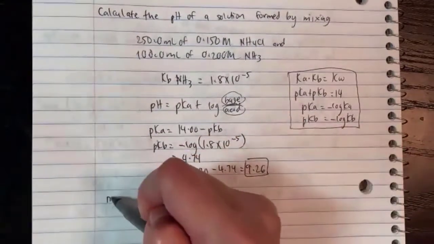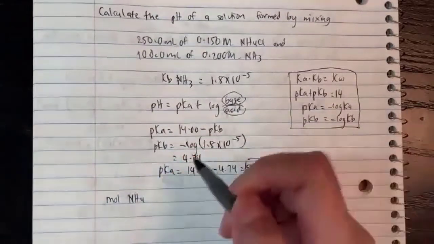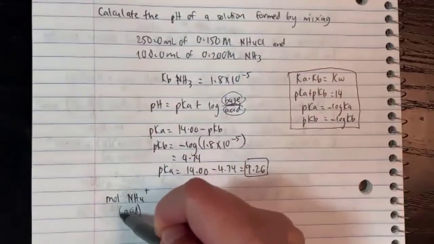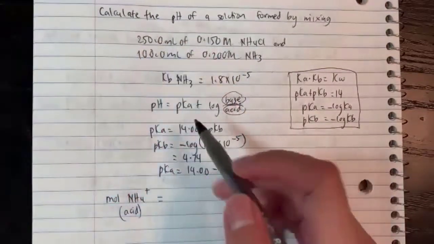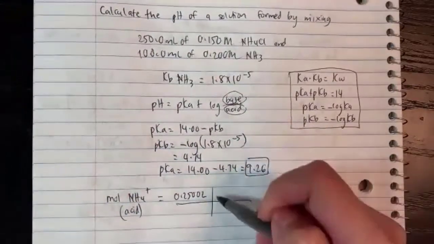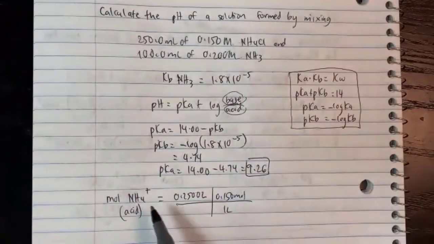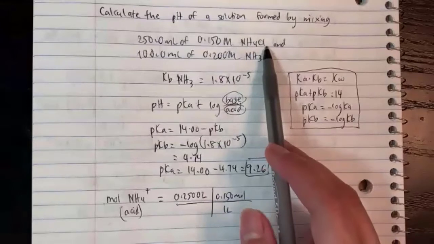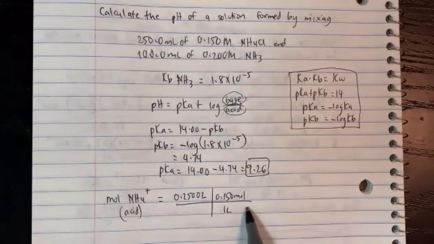Okay, so now we want to find the moles of the acid and the moles of the base. We'll do ammonium first because that's on the bottom. So moles of ammonium is my acid component. I have to take the volume times the molarity, but the volume has to be in liters, okay? So 0.2500 liter, and molarity is moles per liter. We're talking about the ammonium, that's why I wrote the number for ammonium right here. Chloride is just a spectator ion, and 1 mole of NH4Cl has 1 mole of NH4, so I just wrote the molarity of NH4Cl here.